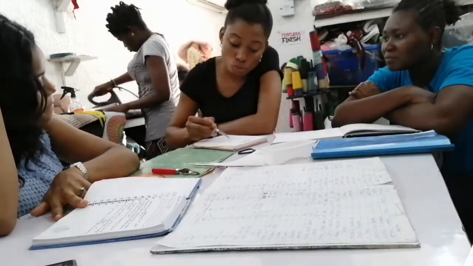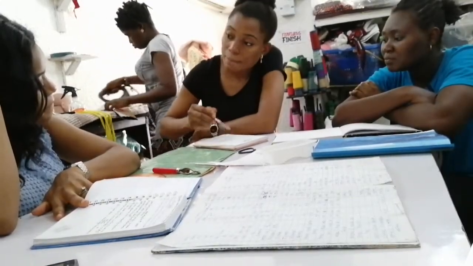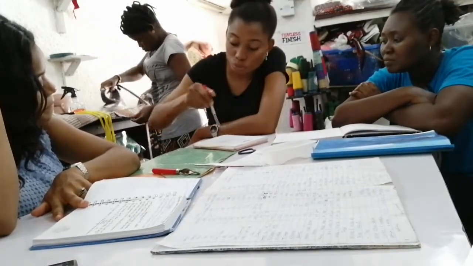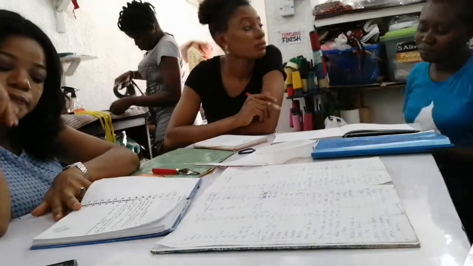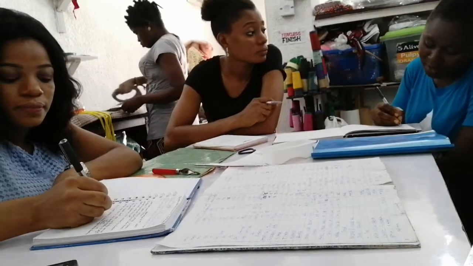So by the time you do this with your pattern, the person with hip 40 is able to wear this dress. Do you understand the calculation?